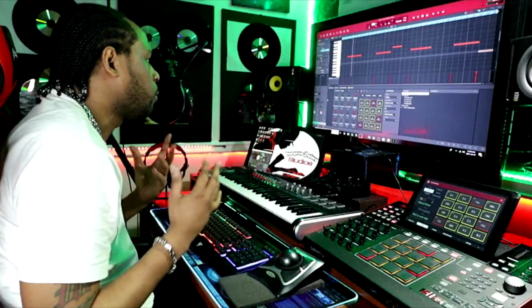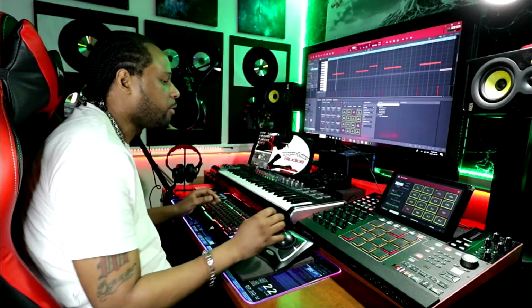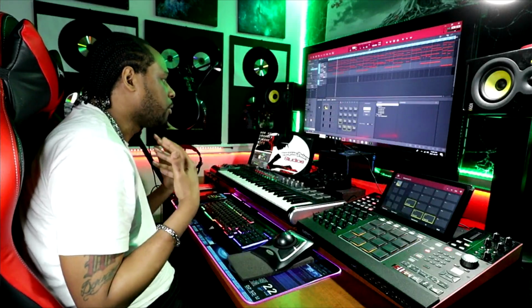You can instantly hear the background sound that we have in the melody. If we take it out, then you're going to hear the feeling leave, and then you're going to hear it come back in.